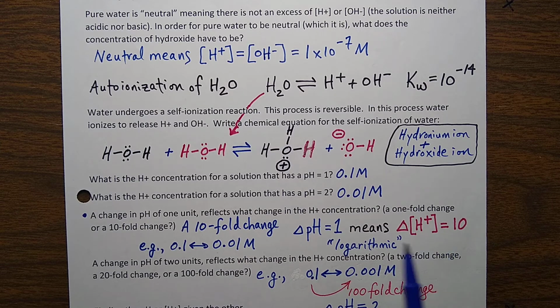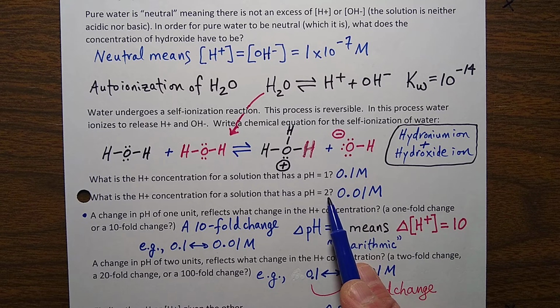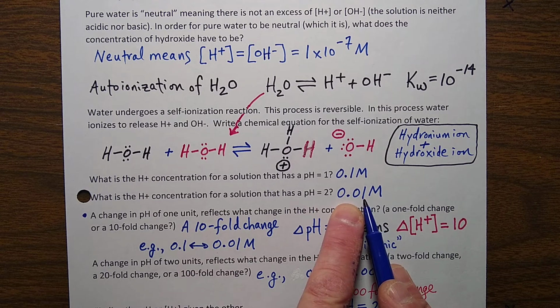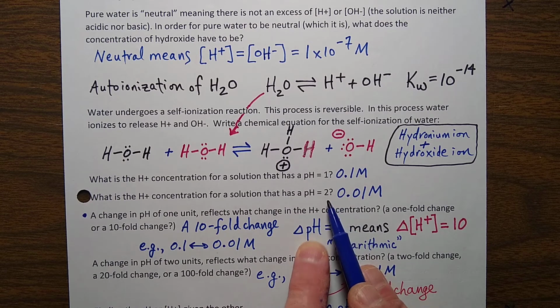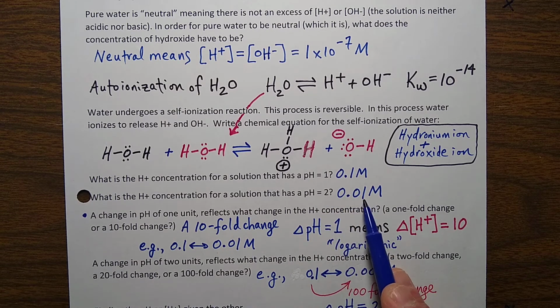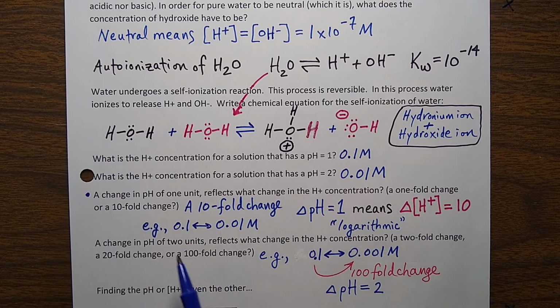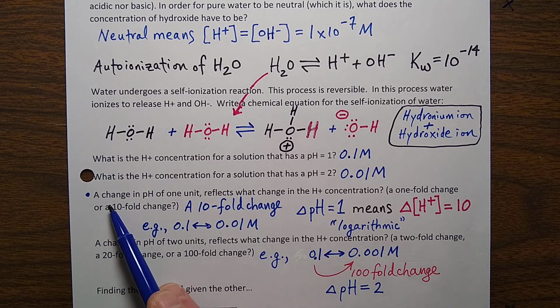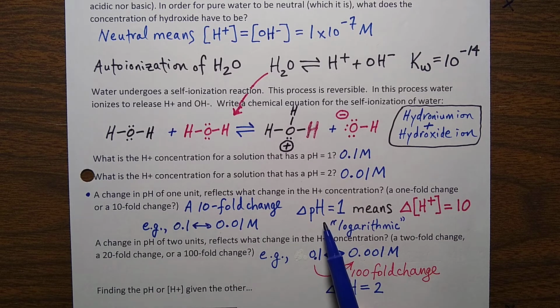Instead of saying the concentration is 0.01, which a lot of people can't really relate to, they can relate to the number 2. So we convert that to a pH of 2 by defining pH as the negative logarithm of that number. This is important to understand: a change in 1 pH unit reflects a 10-fold change in the concentration.